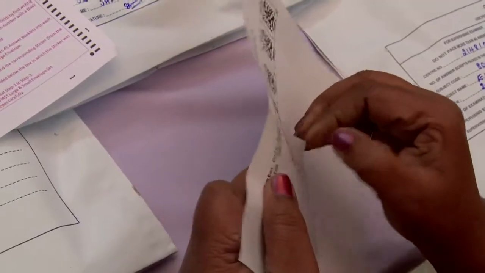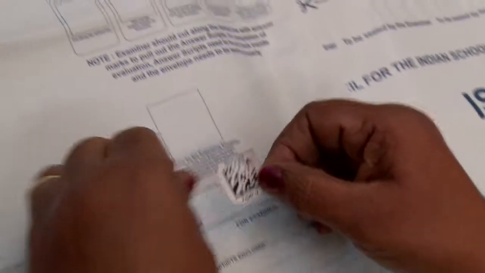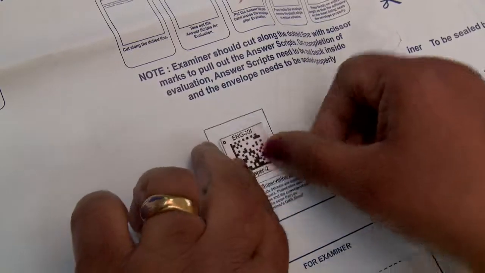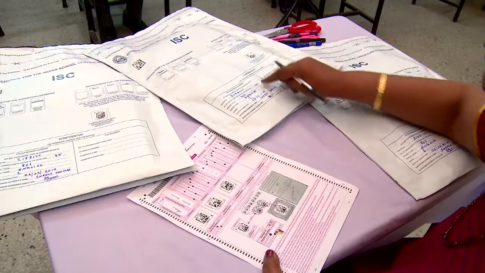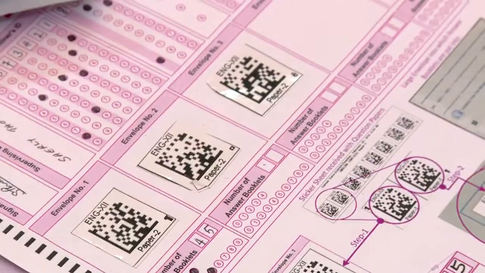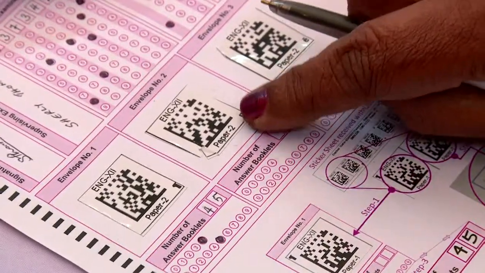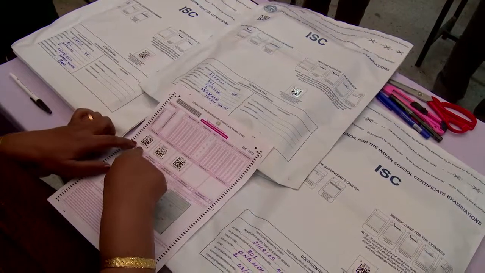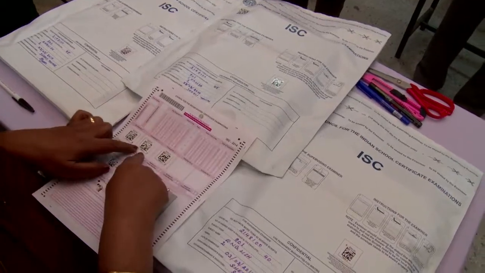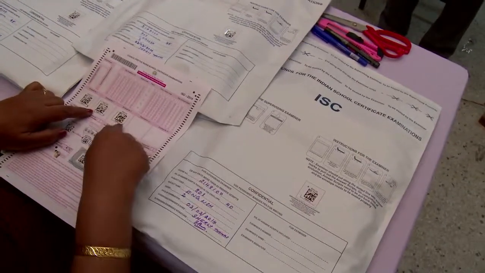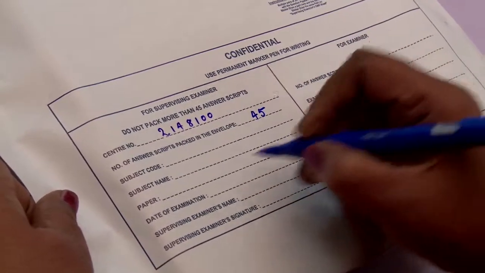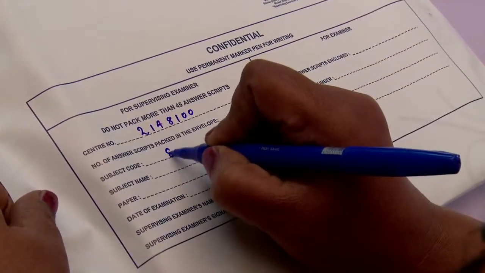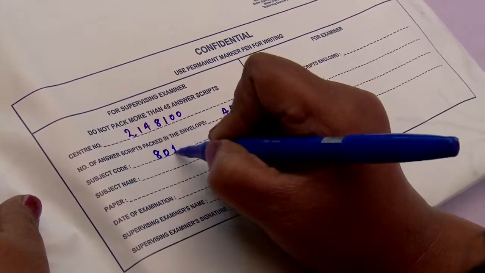The second sticker from the pair is to be pasted in the space provided on the answer booklet envelope. If, for instance, the answer booklets are put into 3 envelopes to be dispatched to the council, then 3 pairs of stickers are to be used in the corresponding places in the answer script envelope and the supervising examiner OMR sheet. Next, the supervising examiner should enter the number of answer booklets packed in each answer booklet envelope in the box provided for the purpose.